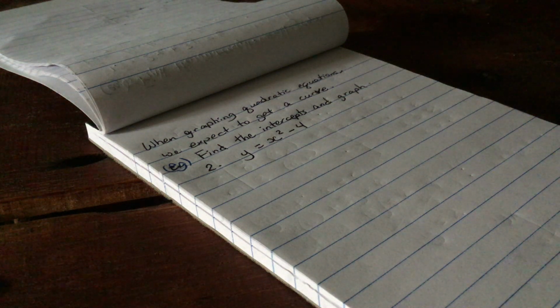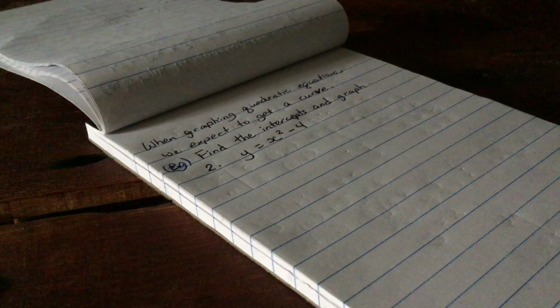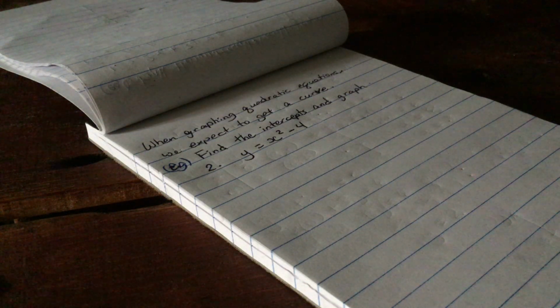Okay, so let's continue with graphing. When graphing quadratic equations, now we expect to get a curve. So for example, find the intercept and graph y equal x squared minus 4. So for this now, since we expect to get a curve, we need more than 2 points.